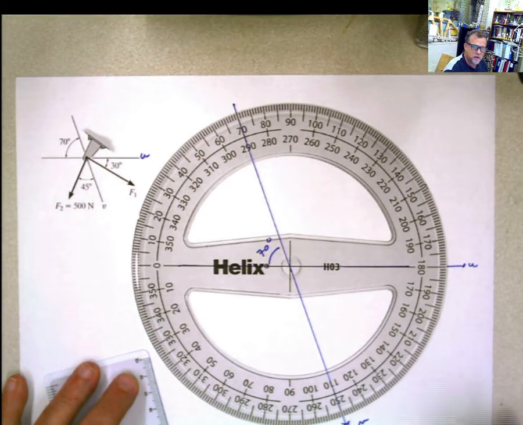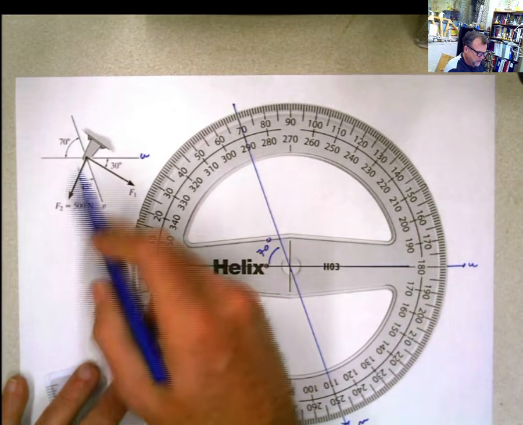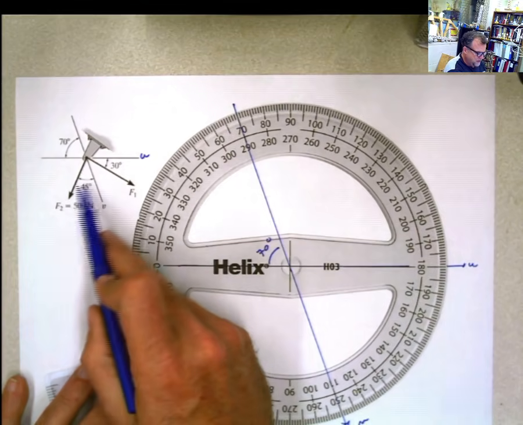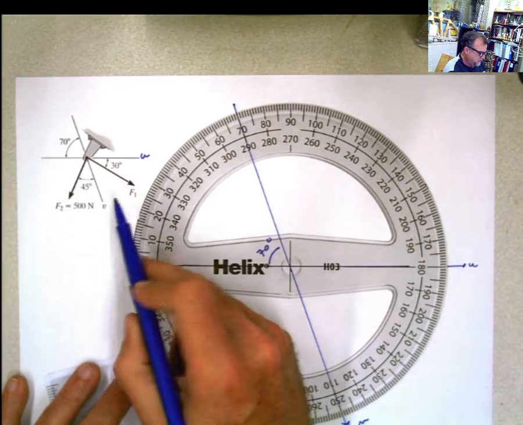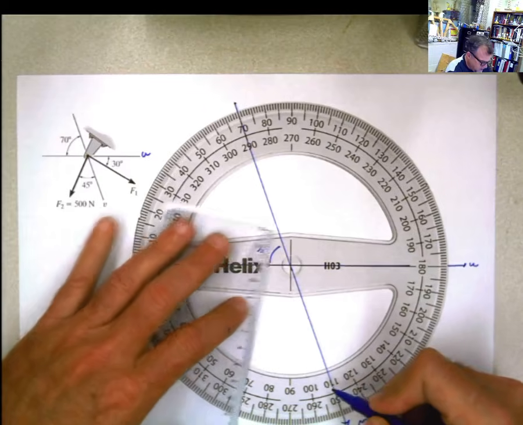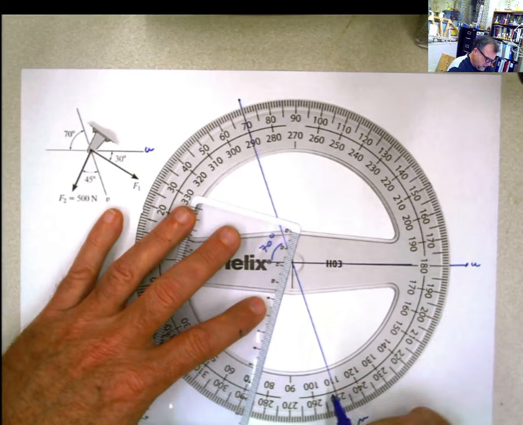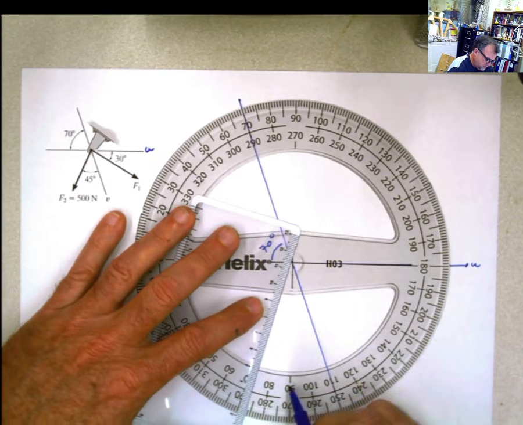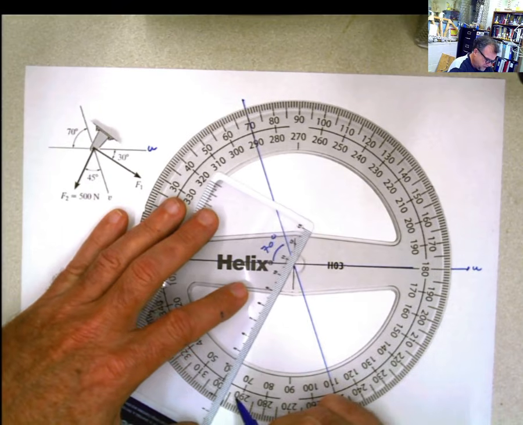Now I have my two axes drawn here and defined. Now I have to draw my force 2, the direction of the force 2. And the problem is telling me that force 2 makes 45 degrees with the v-axis in this direction. Well, if I'm here at this point and I have to measure 45 degrees, I have to go 10, 20, 30, 40, and 45. 45 degrees here, right there.